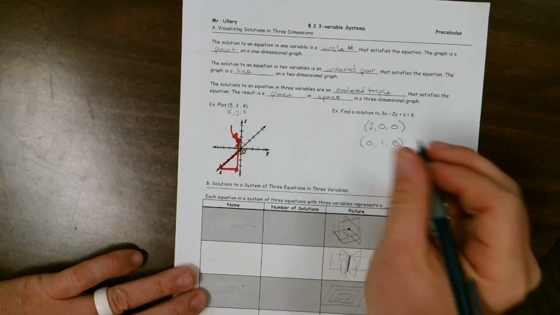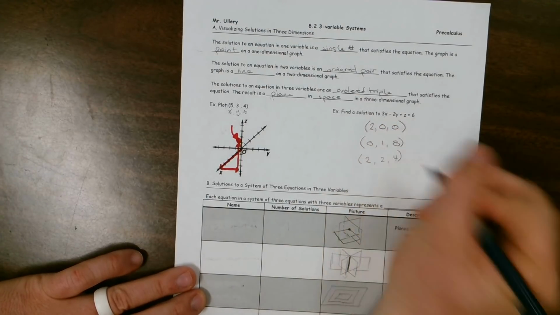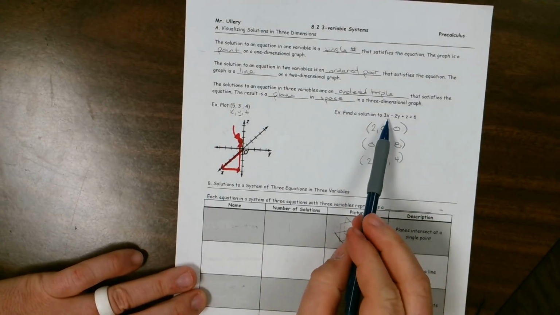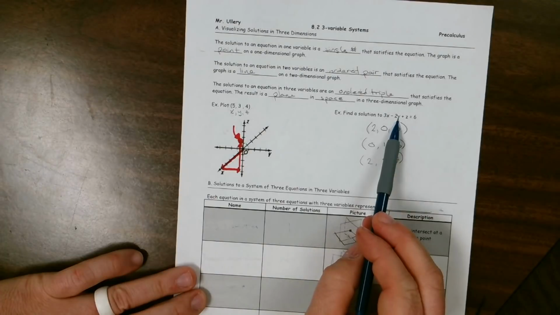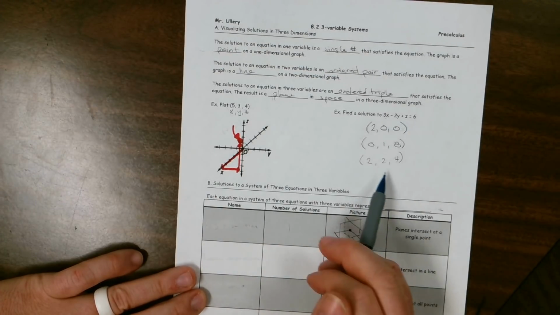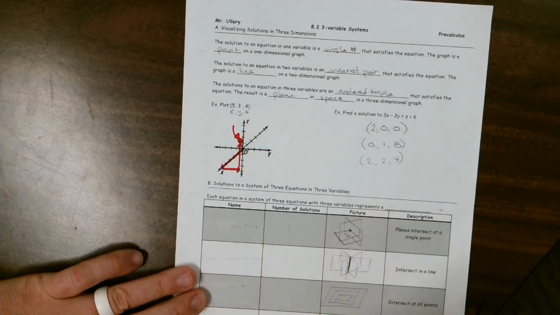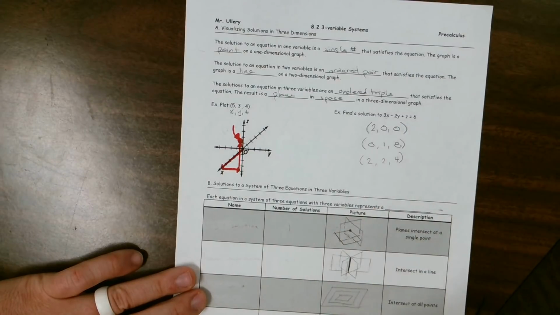One more is the point 2, 2, 4 because 6 minus 4 is 2 plus 4 is 6. So all three of these ordered triples are on the plane that is a solution to this equation.